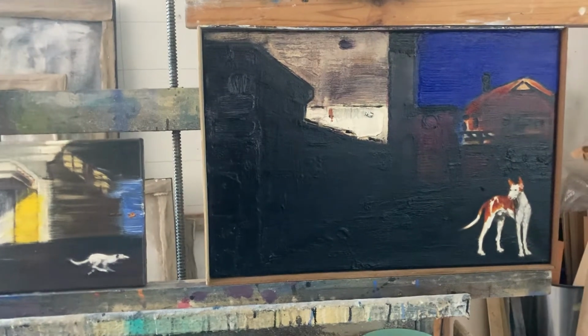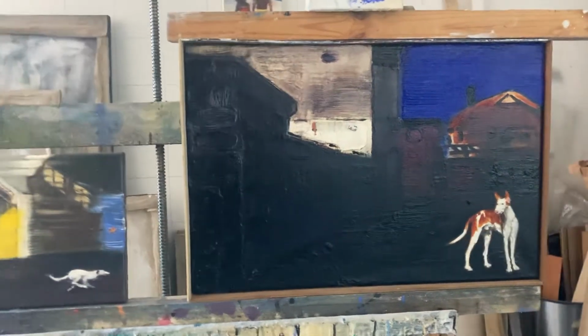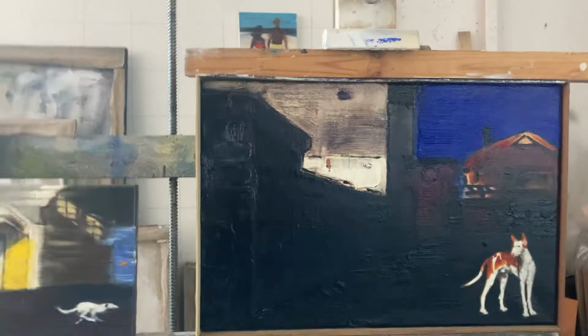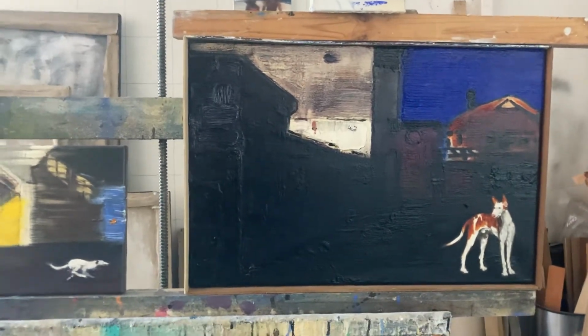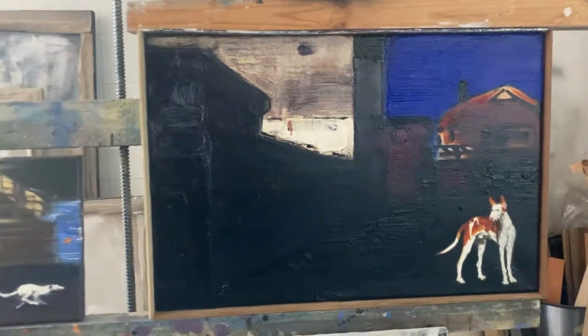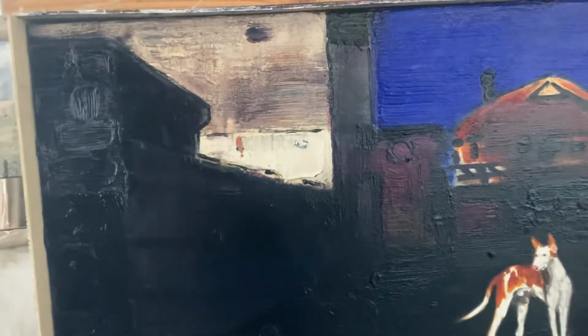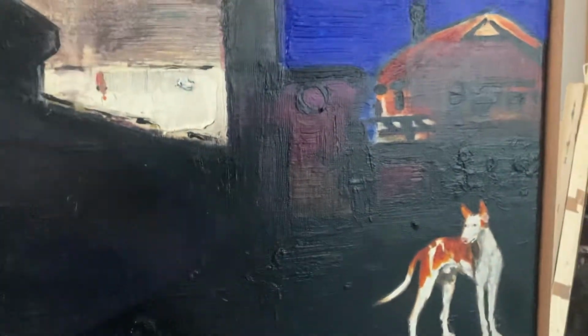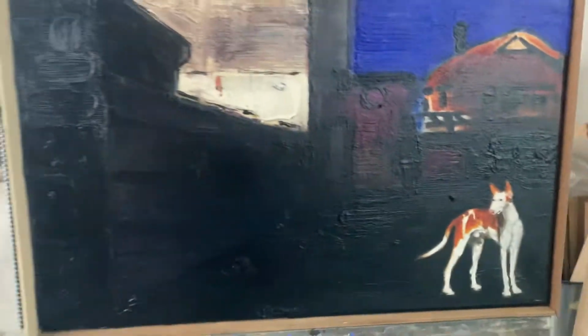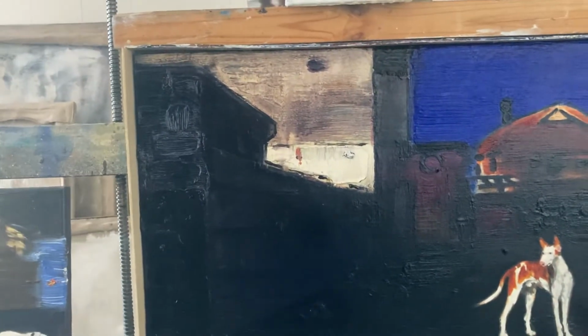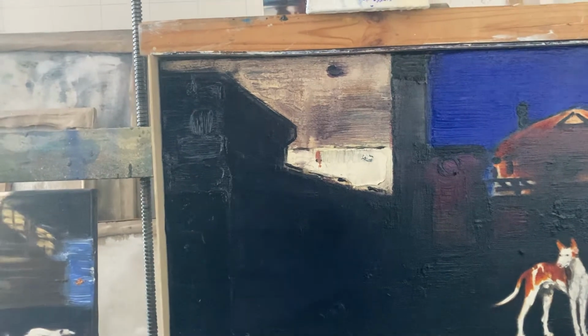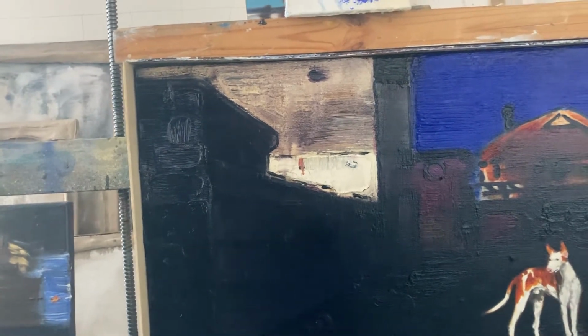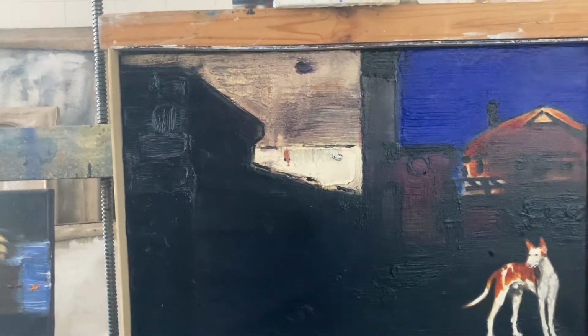I didn't know, but it did lead directly to me making a much bigger painting with a dog in the foreground, which has similarities of detail but simplification, and that is a very large painting called Dream Home, and there's another video about that on my channel if you're interested.